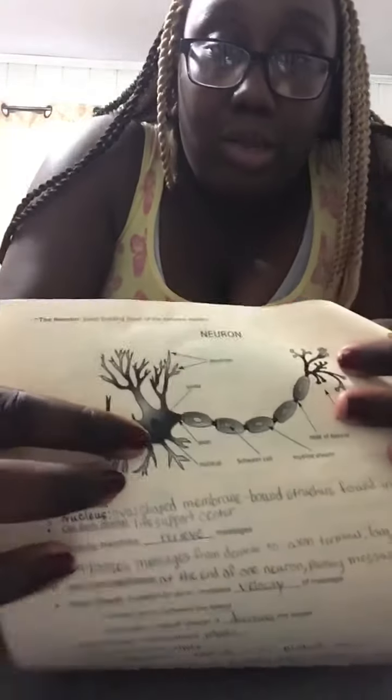The soma is the little thing inside of the nucleus. I'm gonna just go ahead and describe the nucleus right now. It's a little tiny dot inside, and that whole thing is called a neuron.